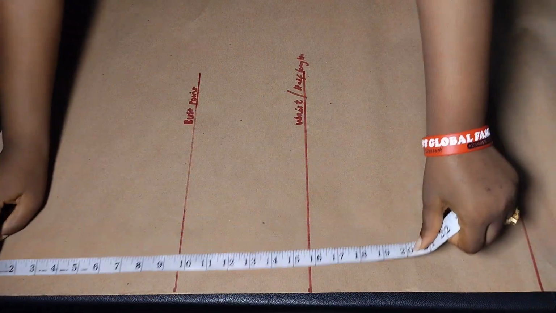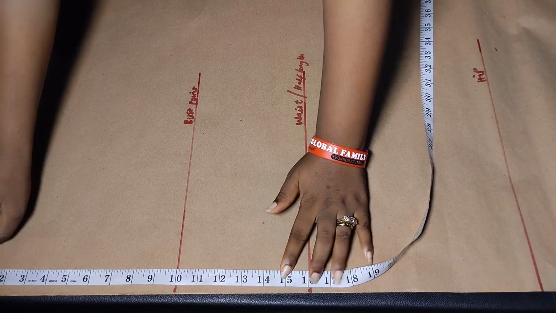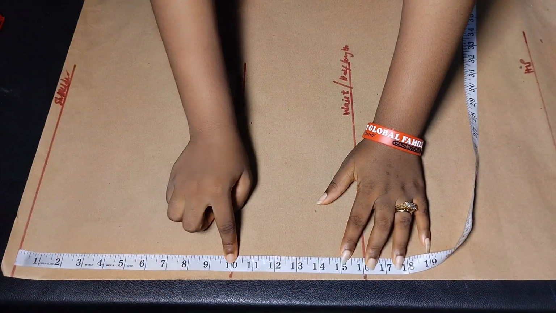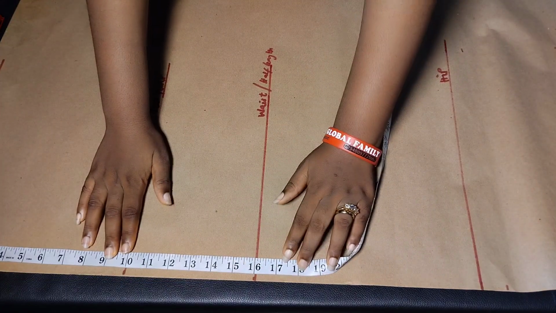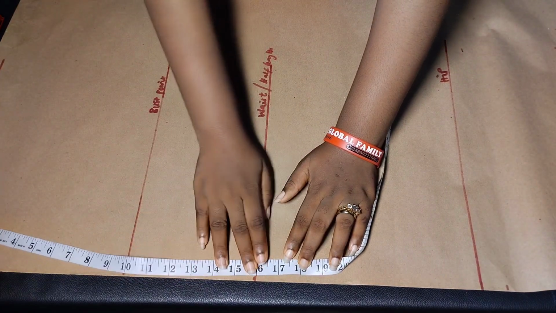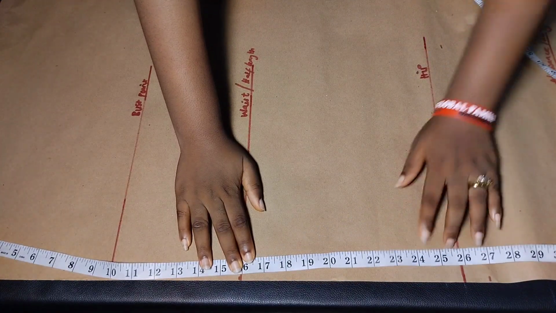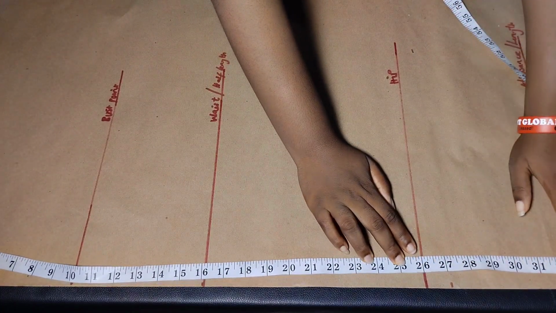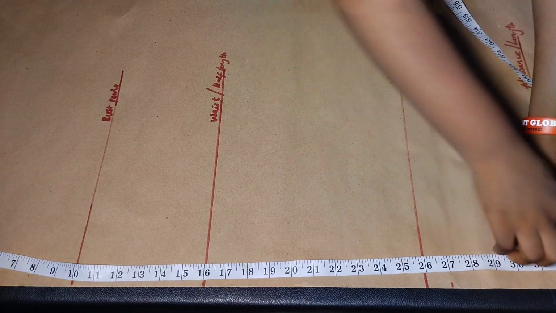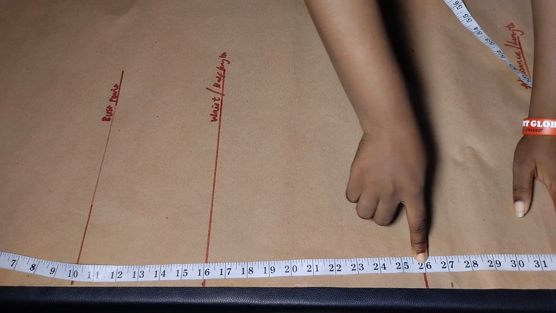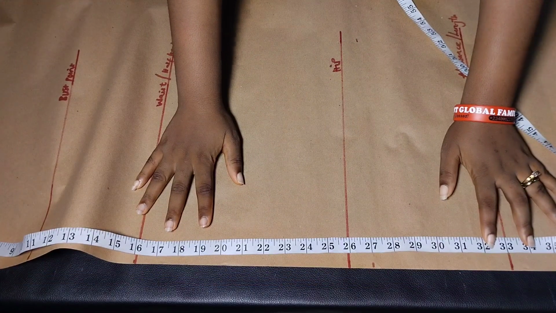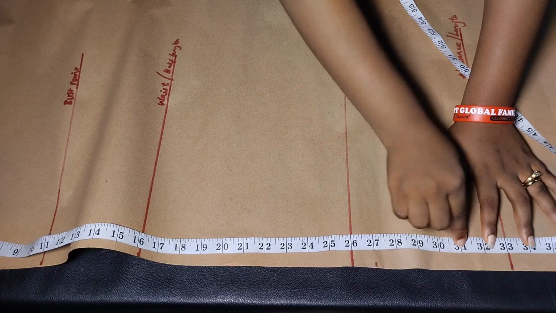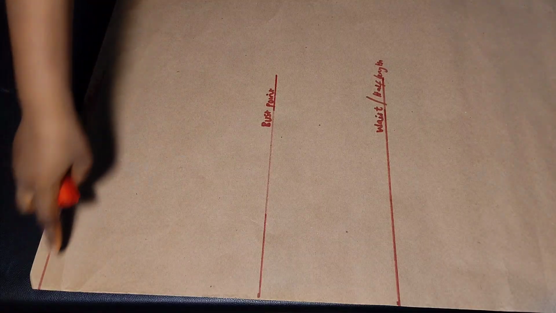So placing my tape on that shoulder line, which is the starting line, I marked the distance from my shoulder to my bust point, which is 10 inches for me. I also marked out the distance from my shoulder to my waist, which is 16 inches for me. That is also my half length. And I also marked the distance from my shoulder to my hips, which is 26 inches. And finally, my desired length, which is 33 inches. So feel free to use your desired length. I use 33 inches because I intend to create a particular design with this pattern.